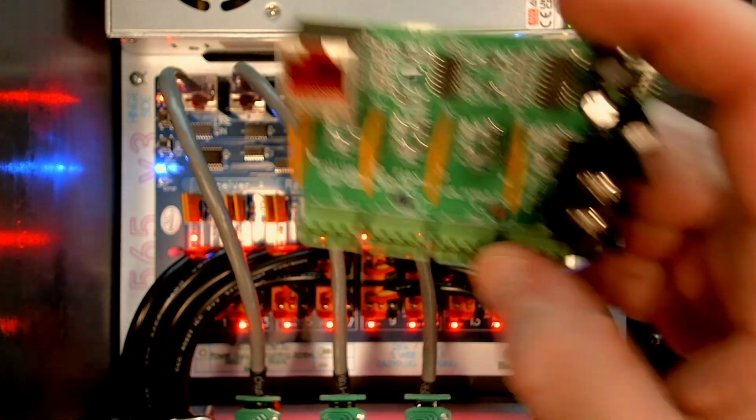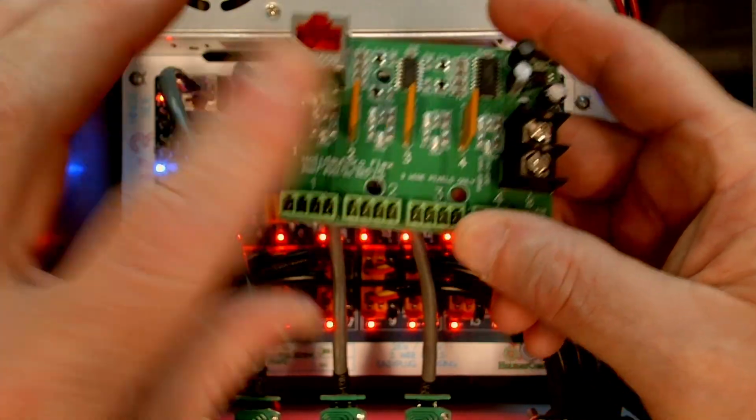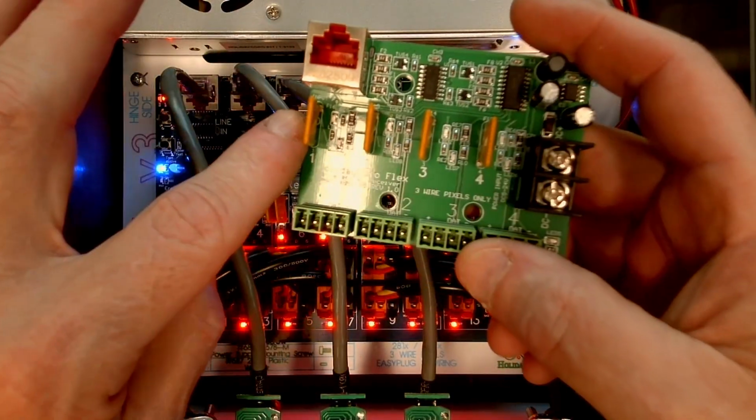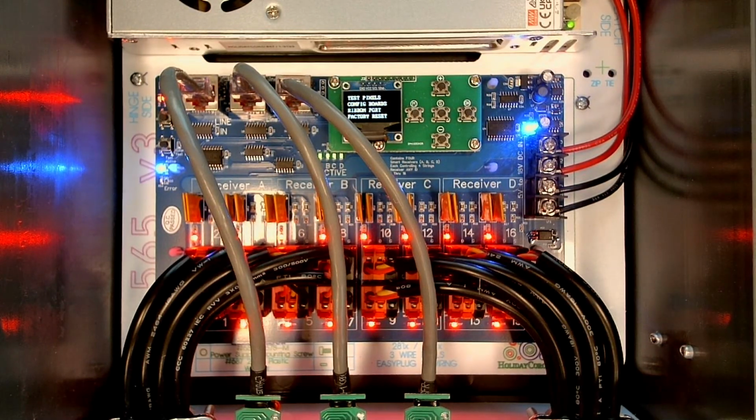Now, these also all have status indicators for fuse blown. In this particular case, this receiver doesn't have fuses, it has poly fuses. There is a fuse blown indicator so that if the fuse has been tripped, you'll know that. And all of the receivers have that. Now, all of the receivers also have the same limits as to the amount of pixels that can be controlled.